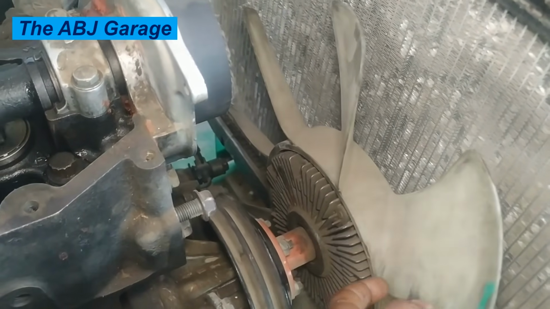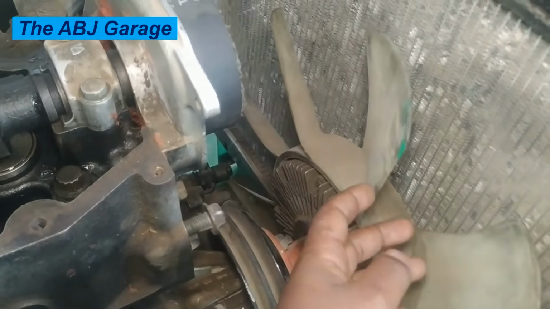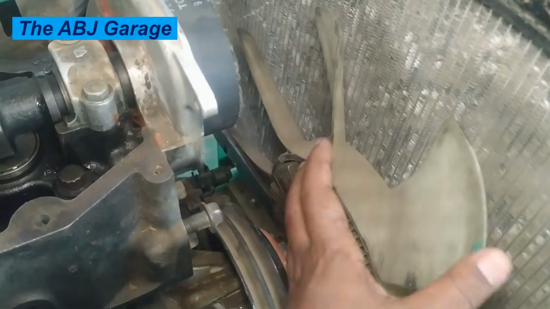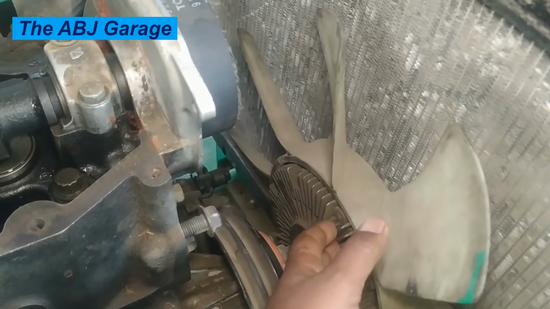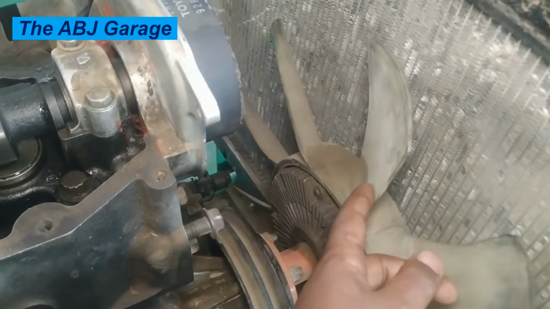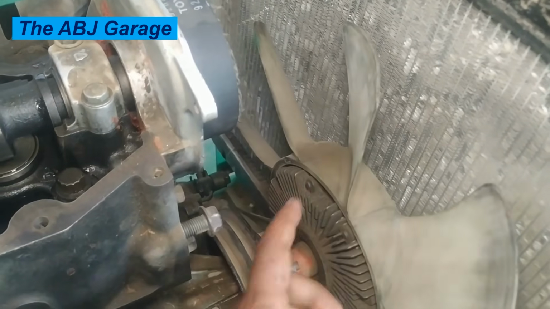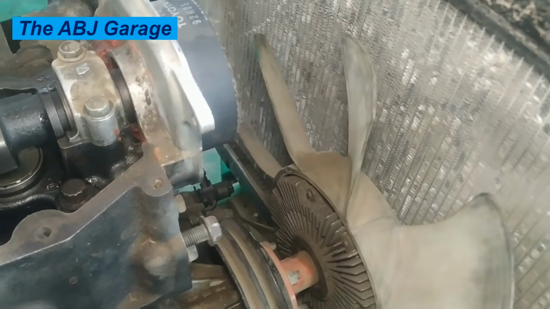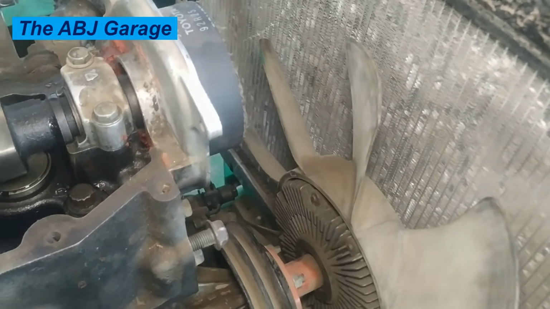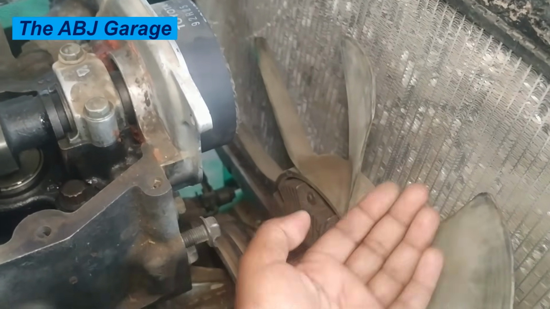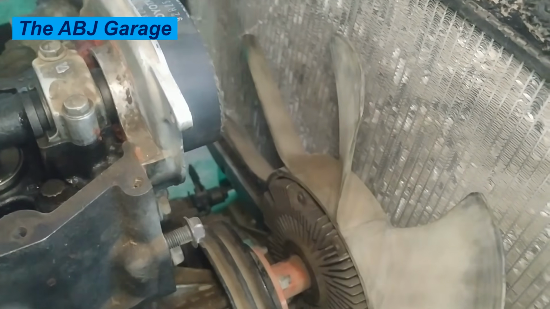It will disengage when the engine is cold, or if the engine is running at high RPM, when natural airflow is sufficient enough, the clutch will slip, allowing the fan to spin slowly, saving engine power and reducing noise. But when the engine temperature increases, this clutch will lock up and make the fan spin at nearly the same speed as the engine, pulling maximum air into the radiator as well.